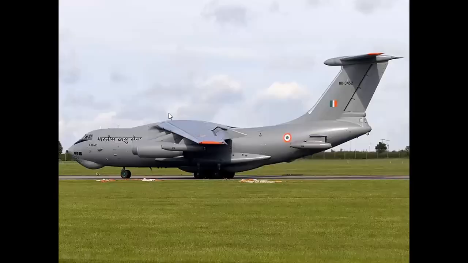So how does it look? You can see how big this aircraft is. Ultimately it is nothing but a tanker. It is a huge aircraft, which is always used for the purpose of refueling. Got it?